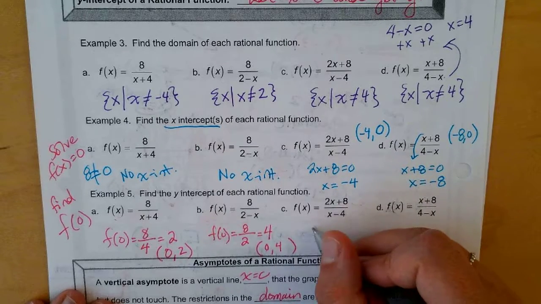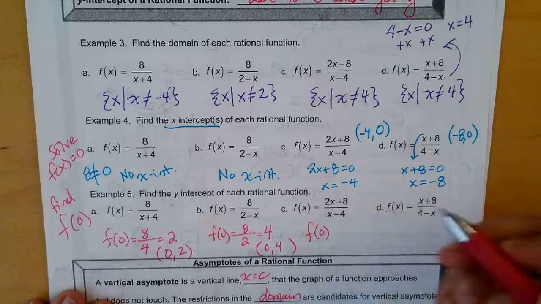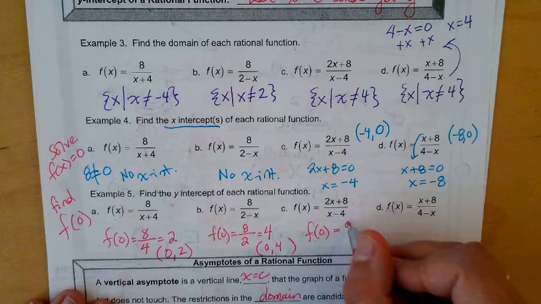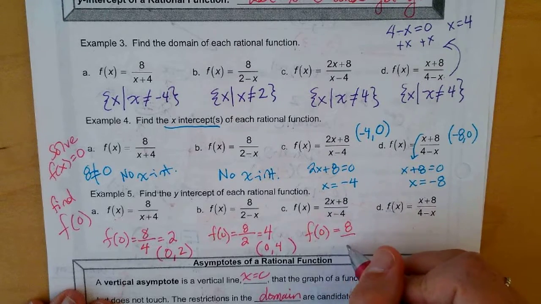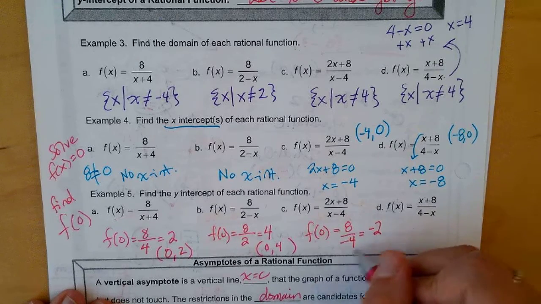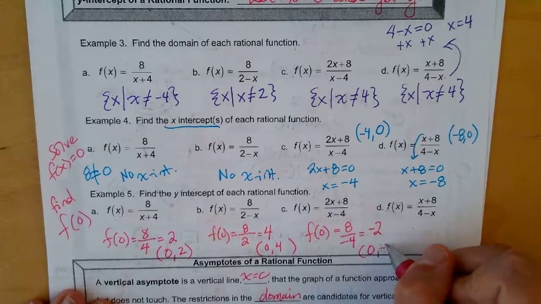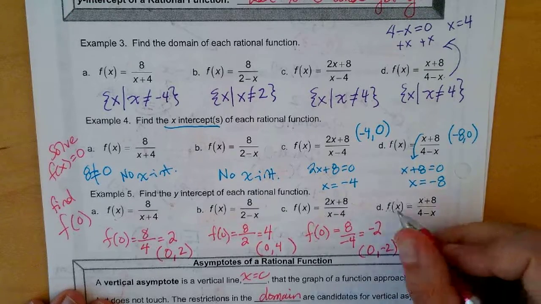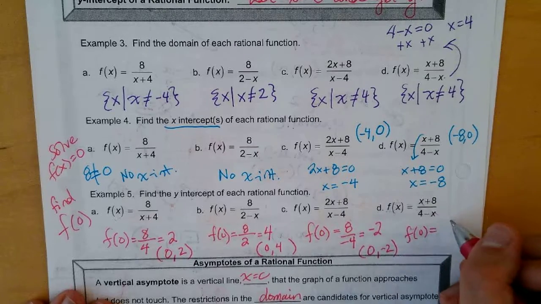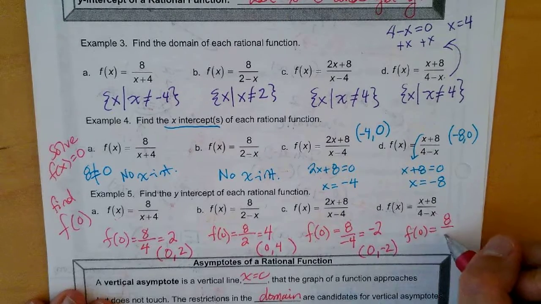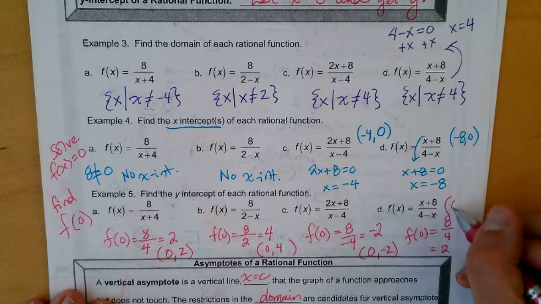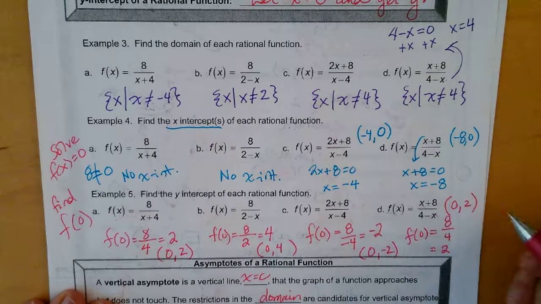Okay, here's the same thing. F of 0. And do you notice how when you plug in 0 here, that's gone? The only thing left is 8 in the numerator. What would be left in the denominator? Negative 4. And so the ordered pair is perfect. You're doing great. Okay, here, f of 0. If I plug in 0 here and here, I would have 8 divided by 4, which is 2. And so my ordered pair is 0, 2.